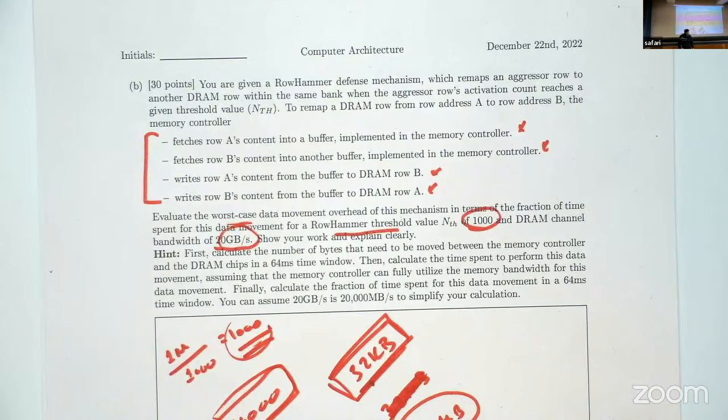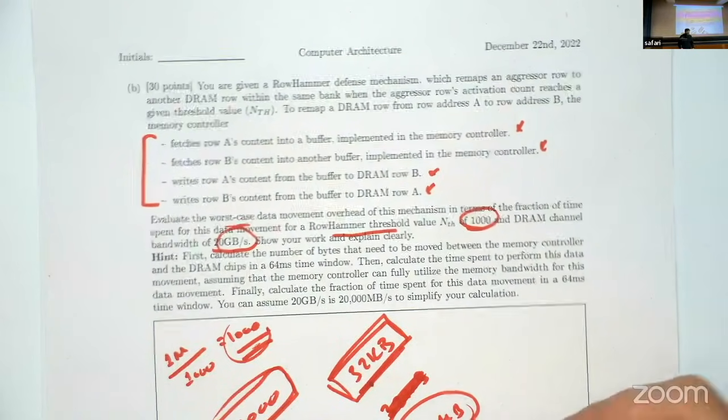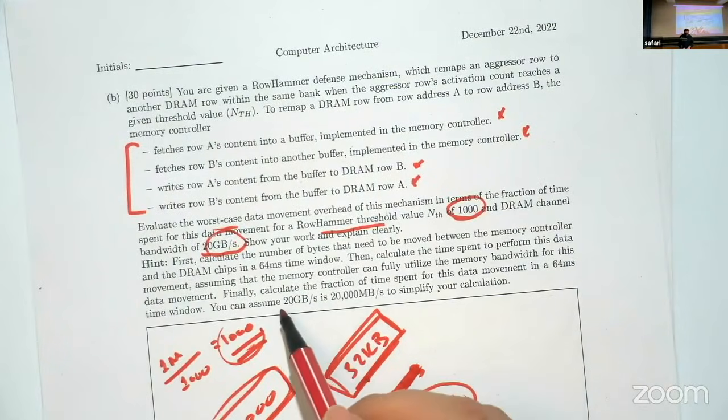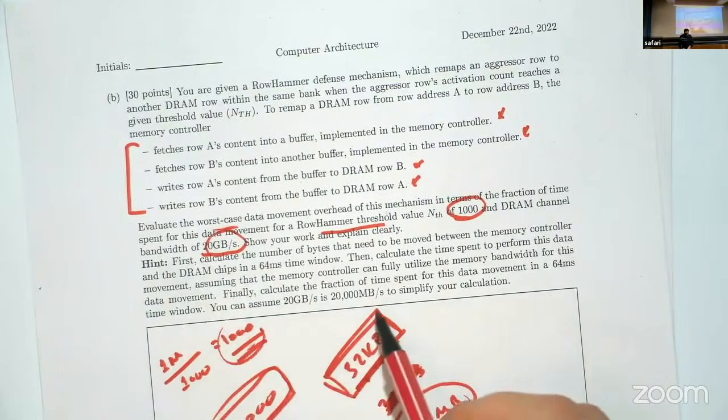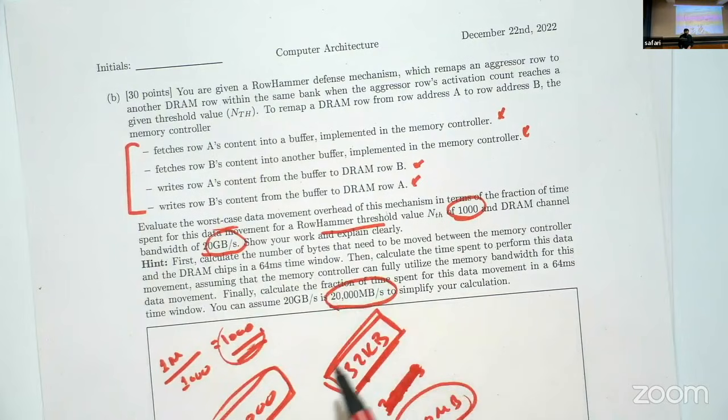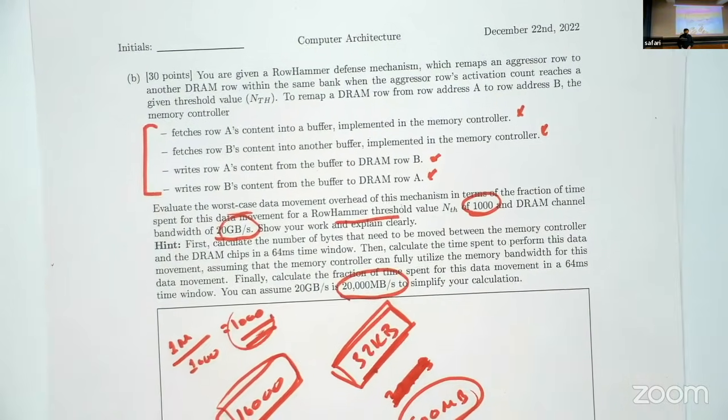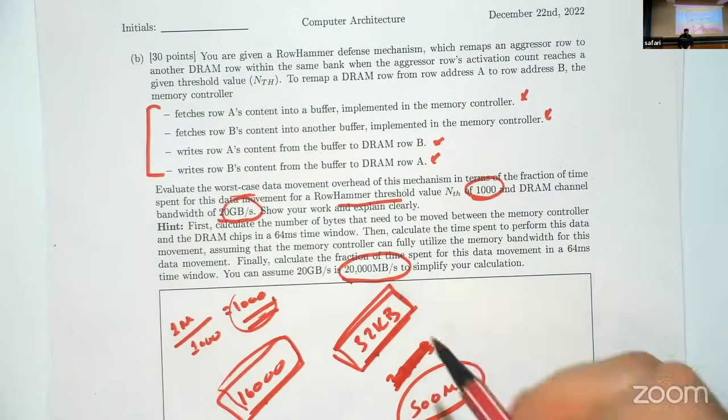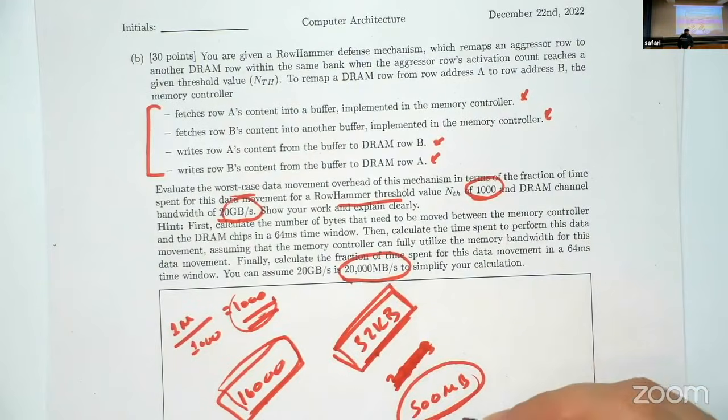And we can calculate how much time it takes to move this 500 megabytes on this bus by using this memory bandwidth. And we also have a simplification here for easy calculation. So you can see that it's actually taking around 25 milliseconds to perform this operation.